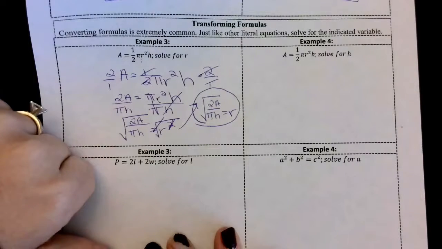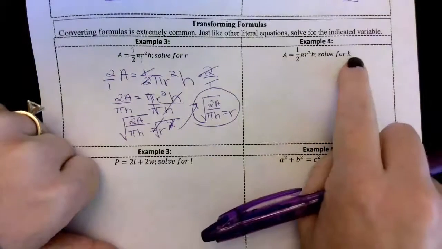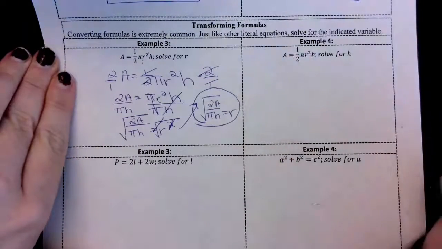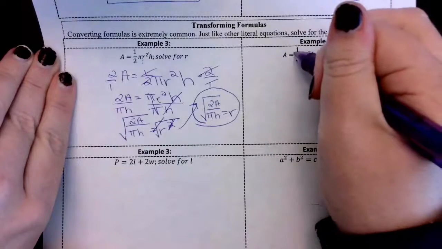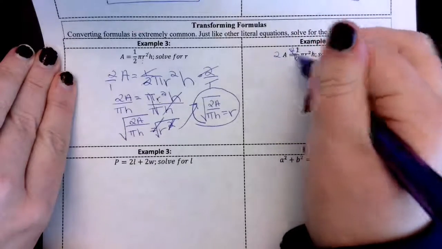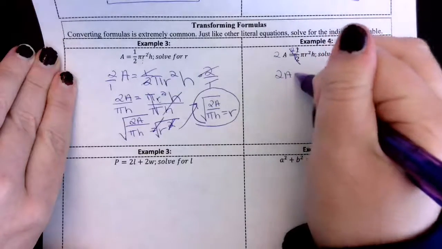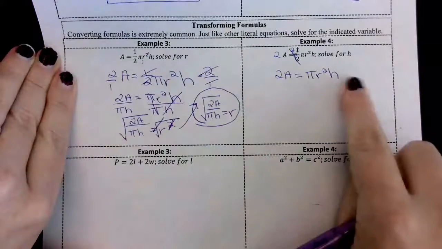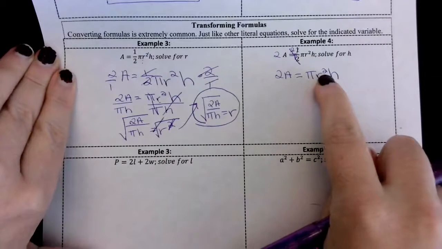Alright, so for my next one, I'm solving the same exact way, except I'm looking for h instead. Again, whenever there's a fraction, I'm going to try to get rid of that first if I can. So I'm going to multiply both sides by 2, canceling out over here. 2a equals pi r squared h. Since I'm solving for h, that squared there doesn't matter.